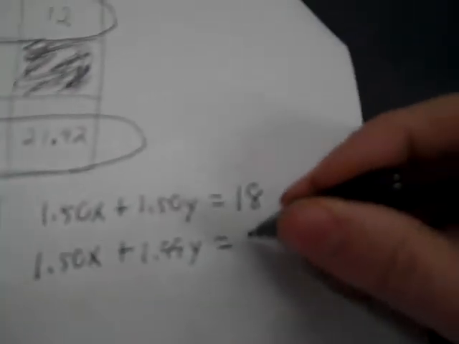And 12 times 1.50 is 18. The bottom, 1.50 times 1 is 1.50 with x. 1.99 times 1 is 1.99 with y. And then 1.92 times 1 is 21.92.